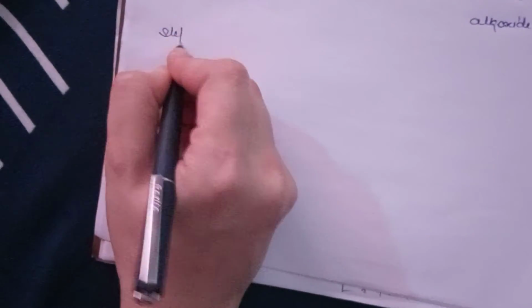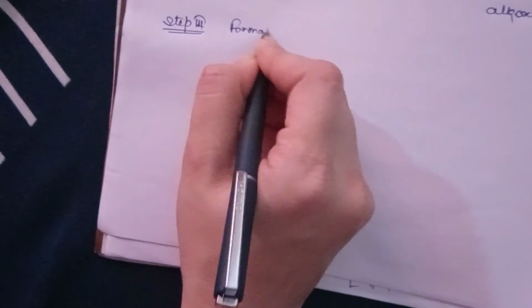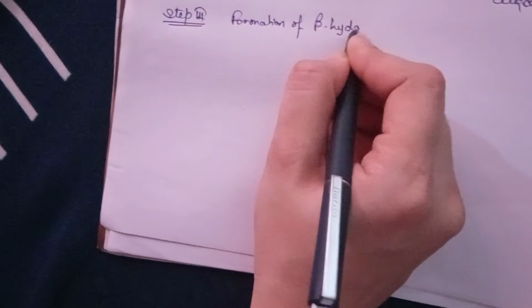This alkoxide ion is responsible for giving the final product in step 3, formation of beta hydroxyaldehyde.